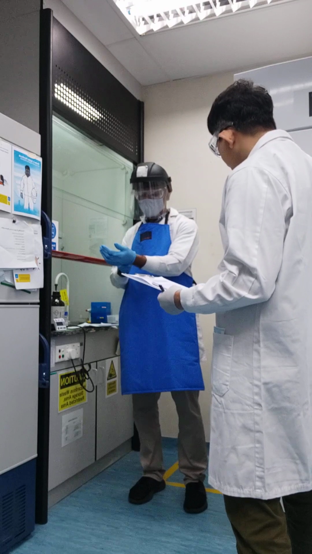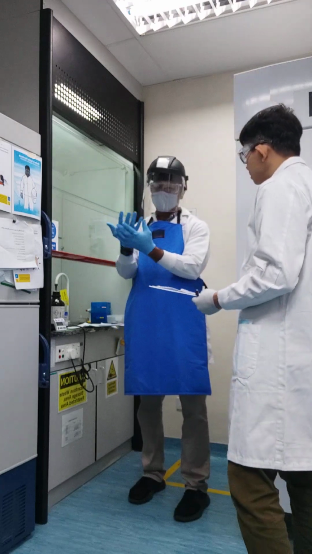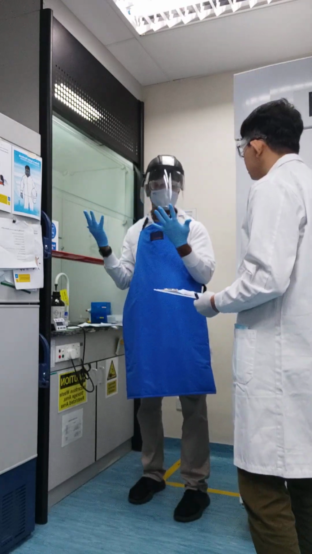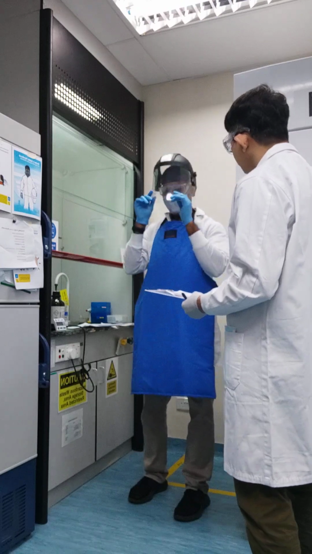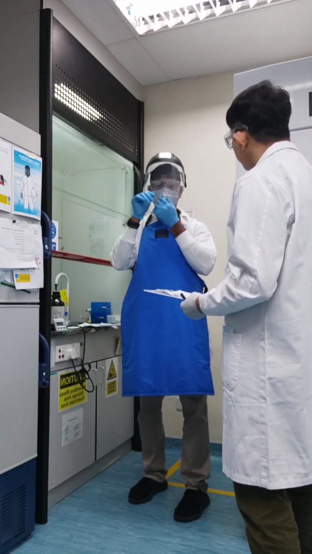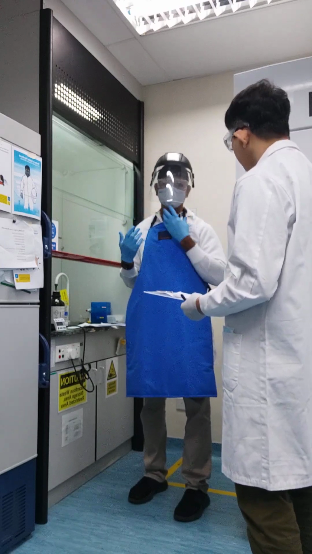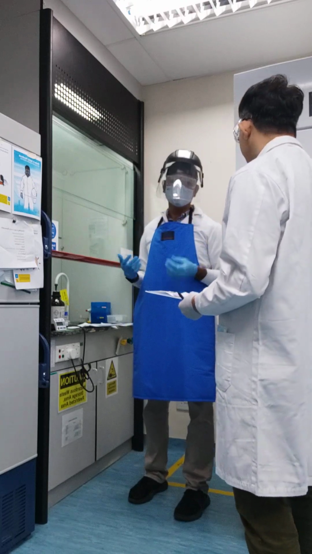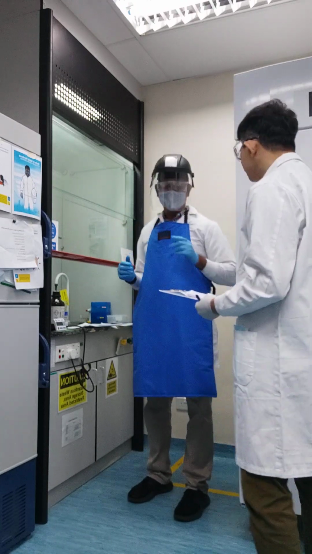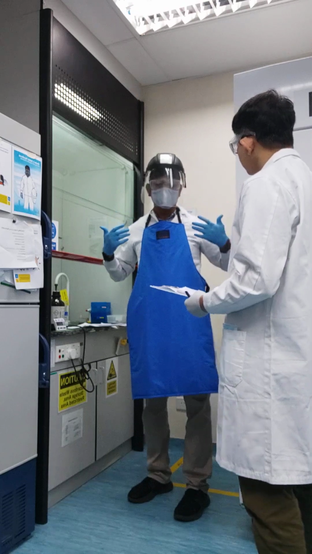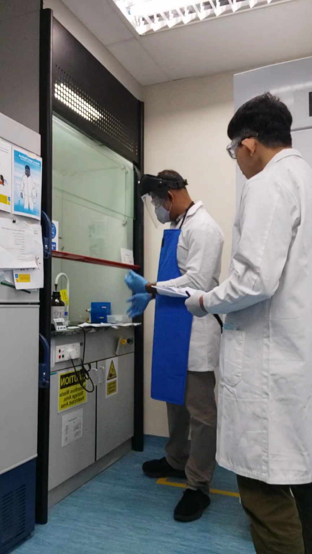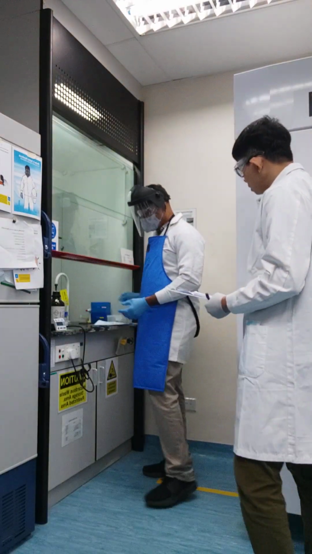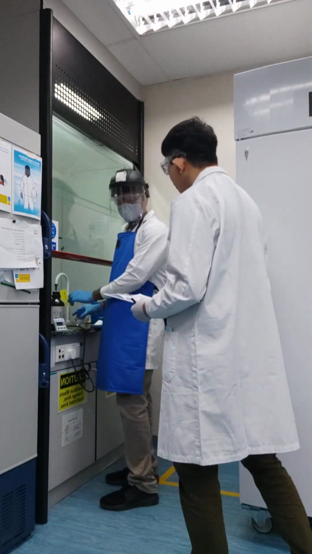And then you wear your hand protection. It's the chemical resistant glove. And lastly, you also wear your respiratory protection because it's a corrosive substance. So you protect yourself from harmful dust and vapors. After you have worn your PPE correctly, then you can start conducting your experiment.